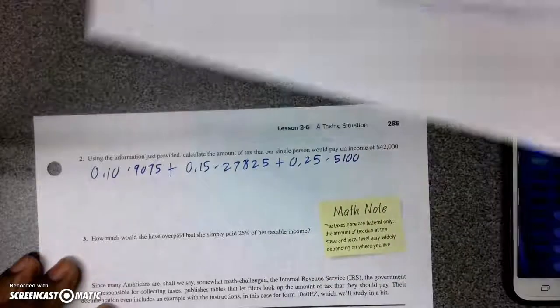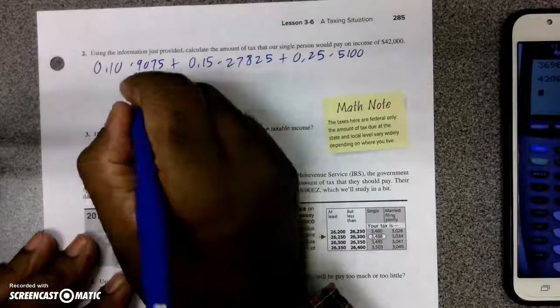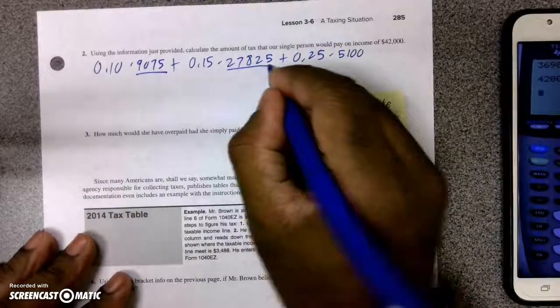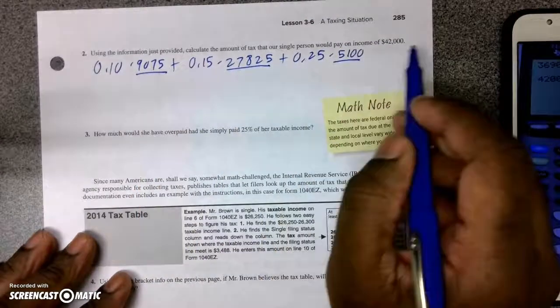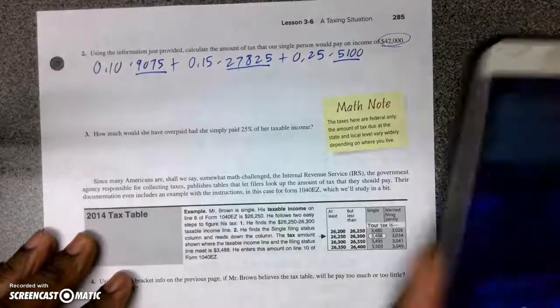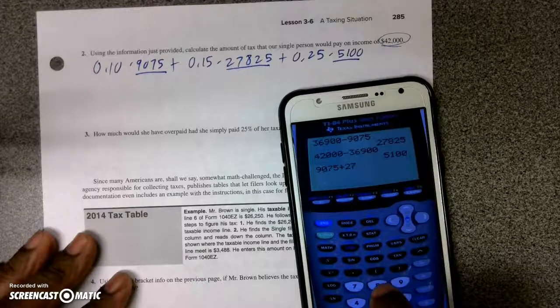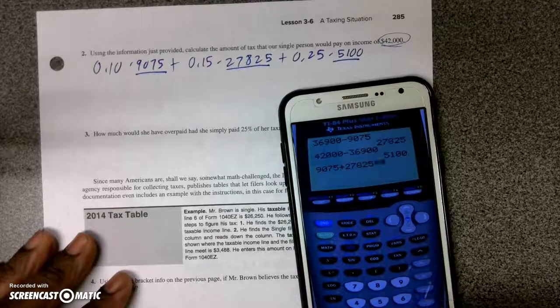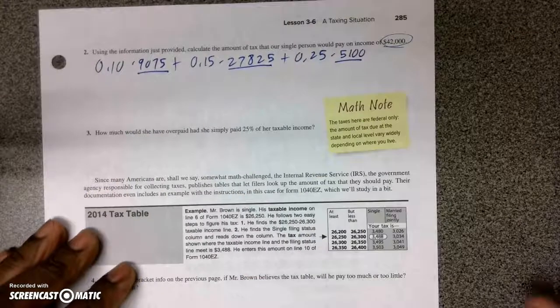Now, to see if you're on the right track, when you add up all of these numbers here, not the percentages, but these three numbers, it should equal 42,000. So let's add that up. 9,075, 27,825, and then 5,100. And it equals 42,000. So that means all of our money has been taxed.